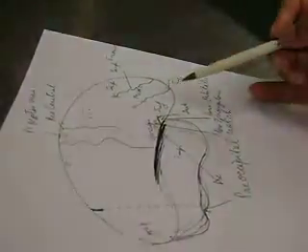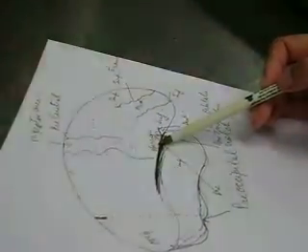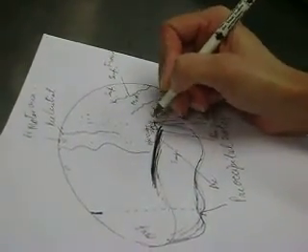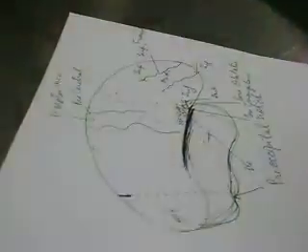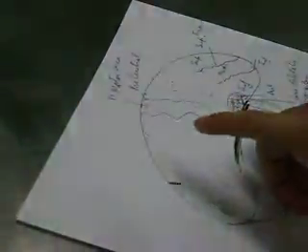What is the importance of pars triangularis and pars opercularis? We have the Broca's speech area there, that is area 44 and area 45. What is the significance of Broca's motor speech area? Expression of language. This is the main area for speech.